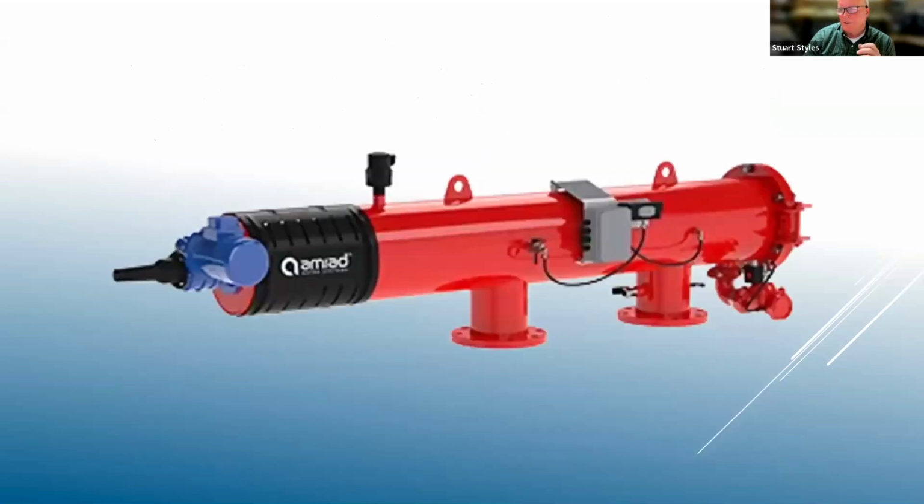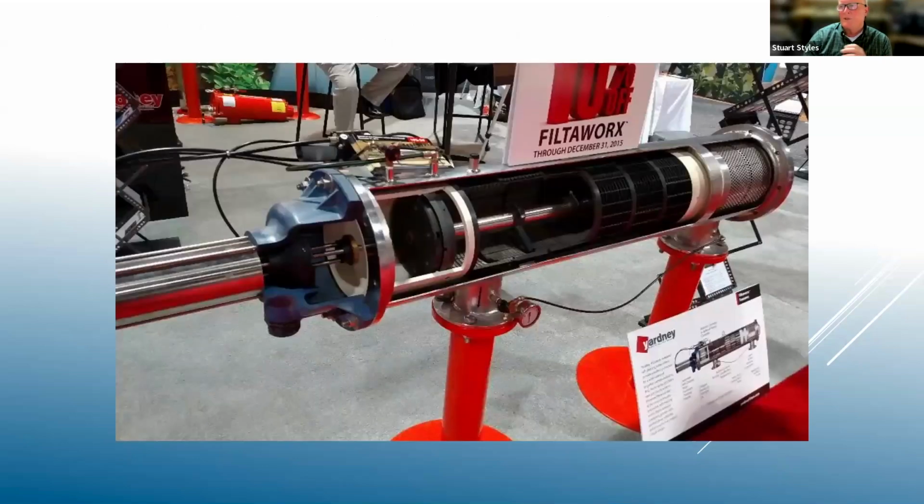So just a couple of slides on this. There's a couple of different manufacturers that are putting these out and a couple of different designs, but basically it has a wand that, when it goes through a filter cycle, the inside of the unit drops to atmospheric pressure where it's discharging, and the wand goes around and cleans all the debris off the screen.